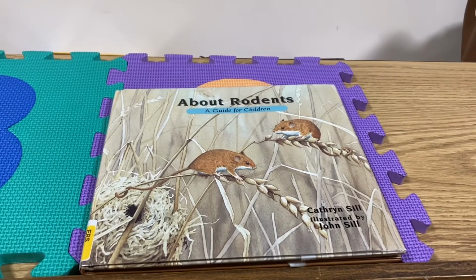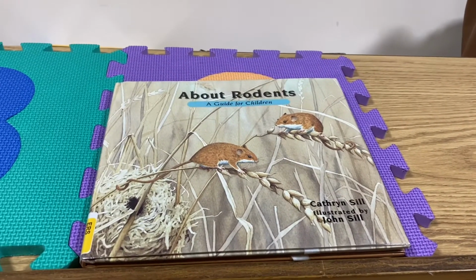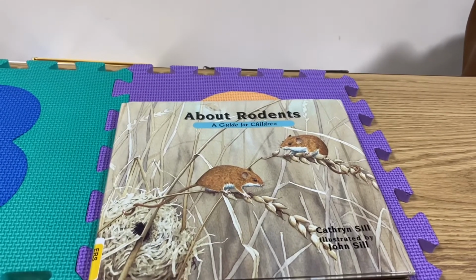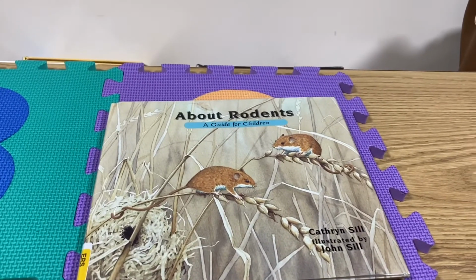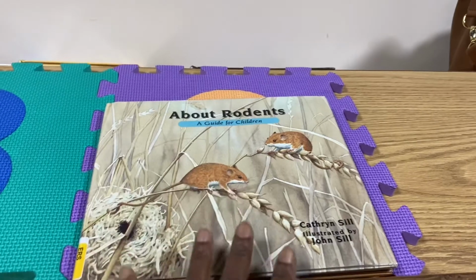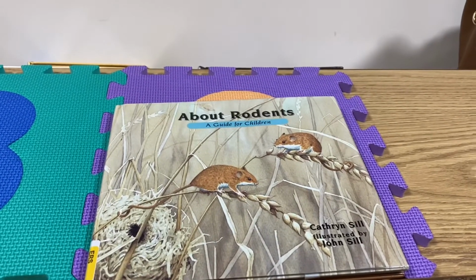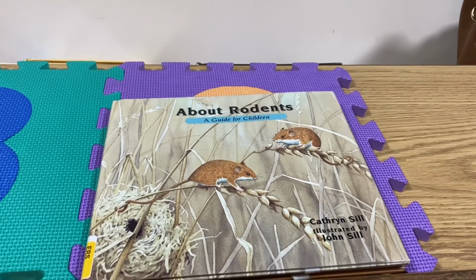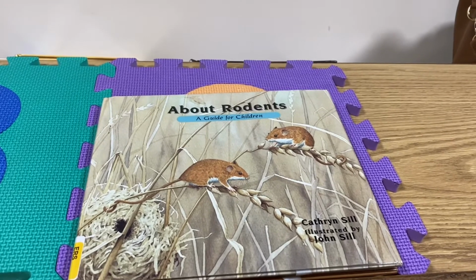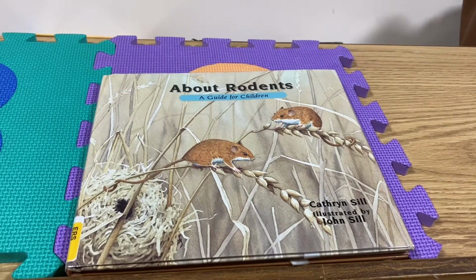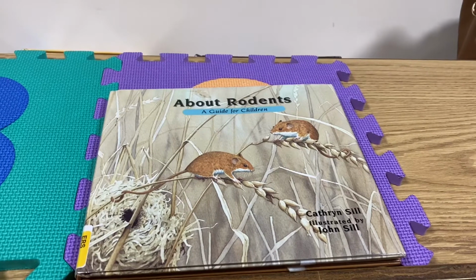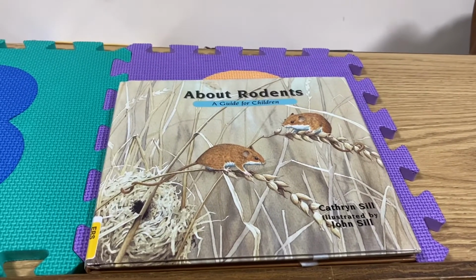Well, if there was no picture, probably the child would not be able to tell that a rodent was a rat or a mouse. But now that there's a picture, they can make some educated guesses. So make sure the child understands the words that they would need to navigate through the story successfully. Then the next thing you can ask before reading is, what do you think it's about?